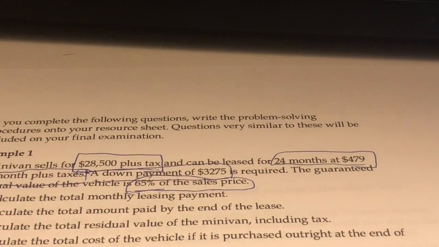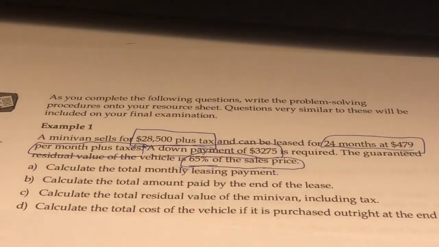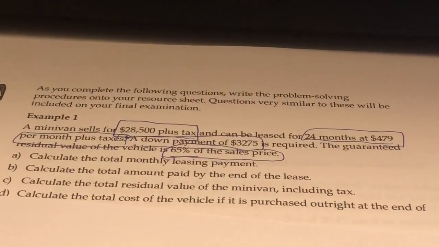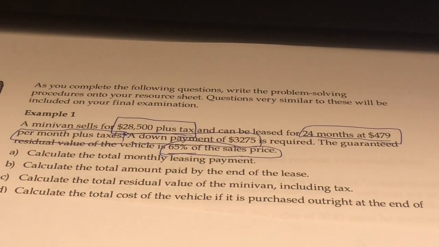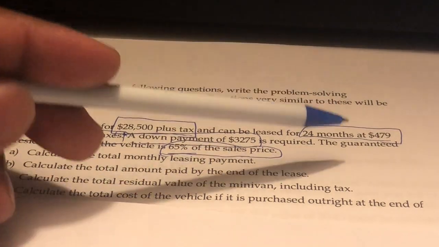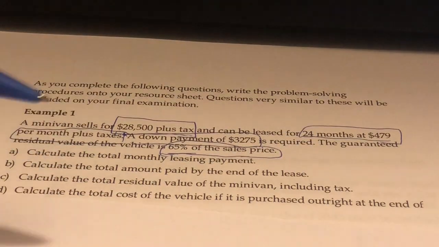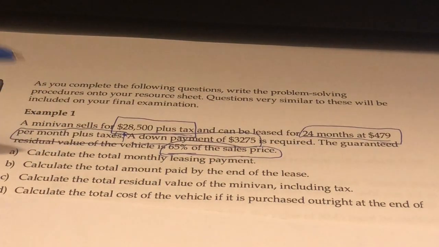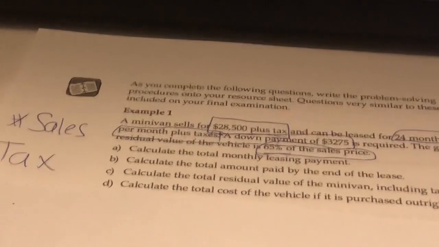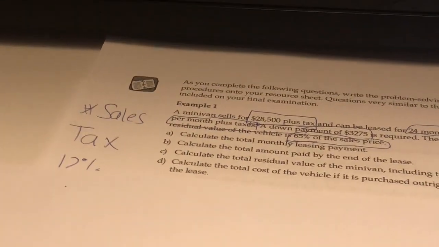So the first question asks: calculate the total monthly leasing payment. We're going to be focusing just on the leasing. So it says here $479 per month, but we also have to include the sales tax. The sales tax in Manitoba is 12%, right?